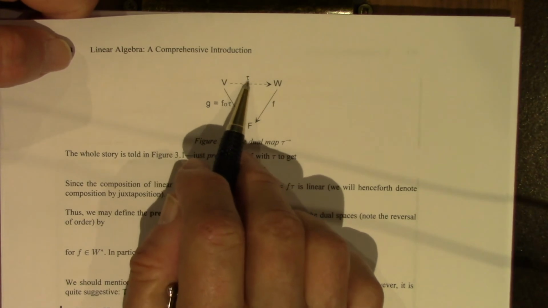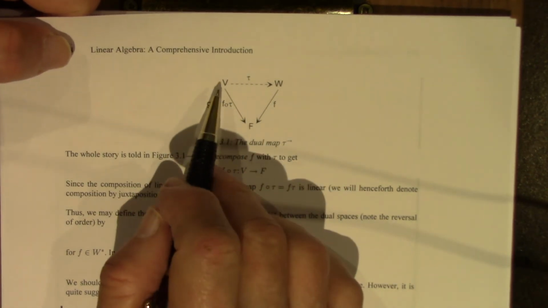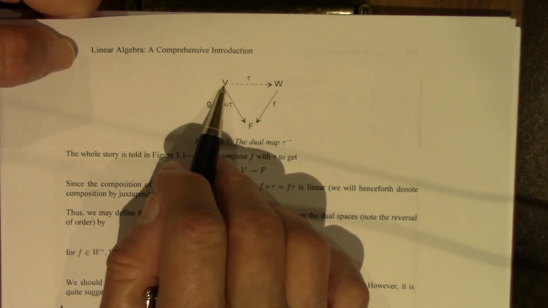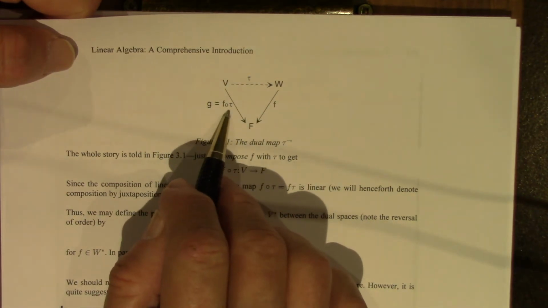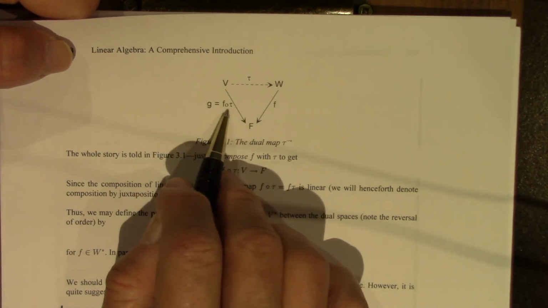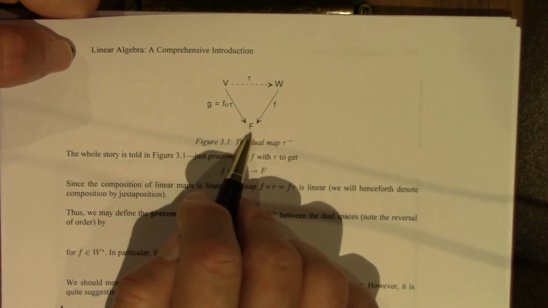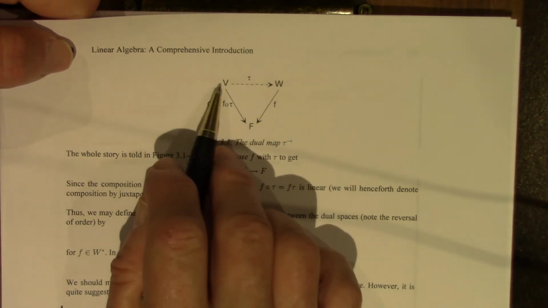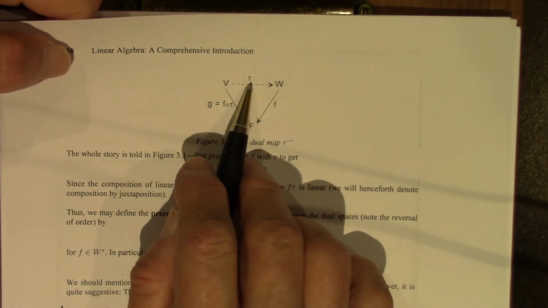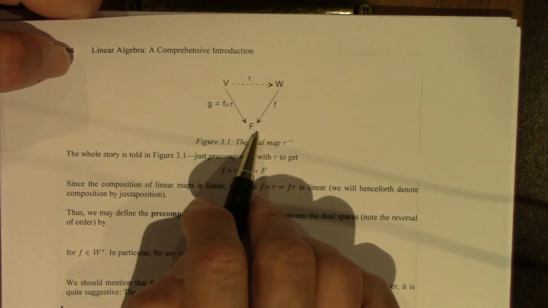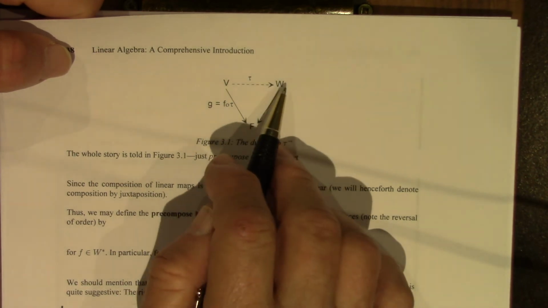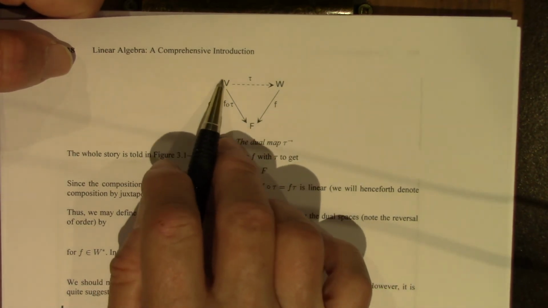In other words, place tau in front of F, because then F circle tau has domain V. So if I call that G, F circle tau is composition of linear maps, so it's linear, but now it goes from V to F. It's a linear functional on V. So by putting tau in front of any linear functional from W to F, we get a linear functional from V to F.